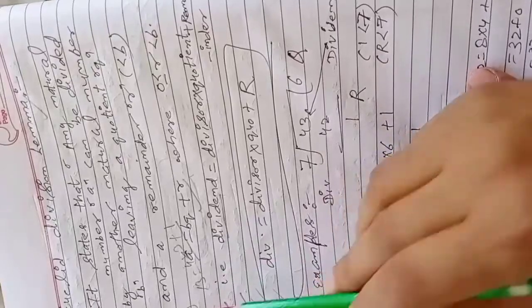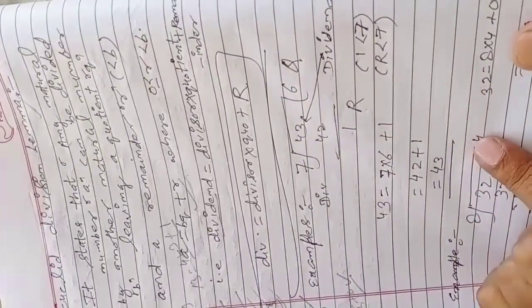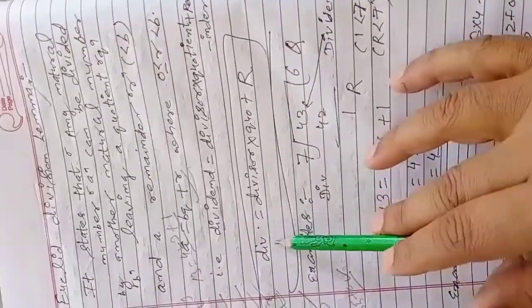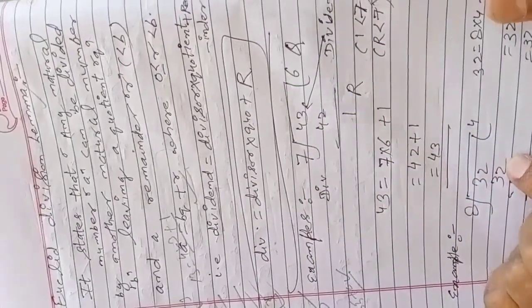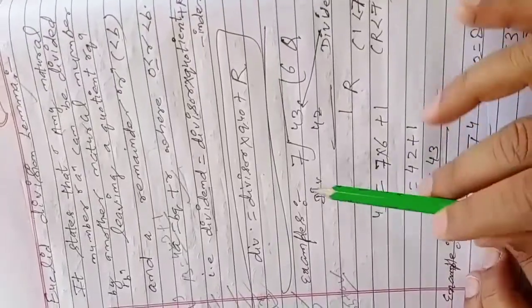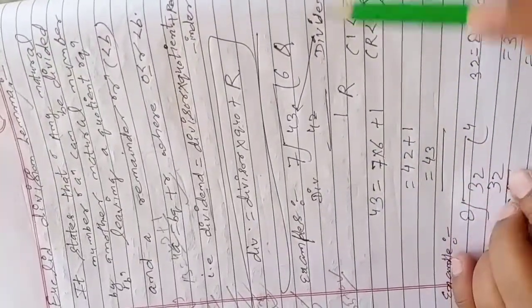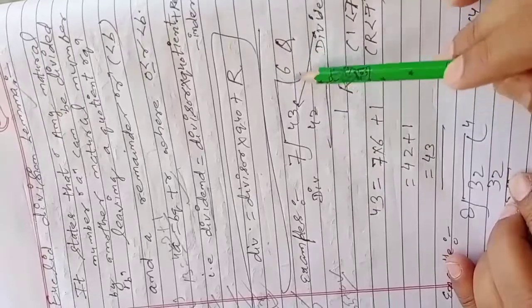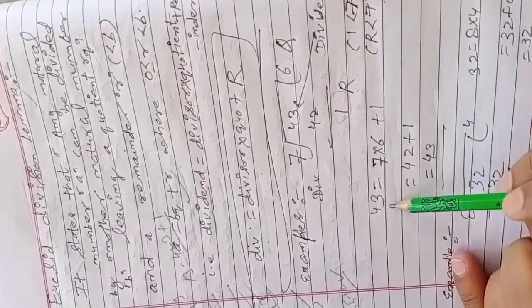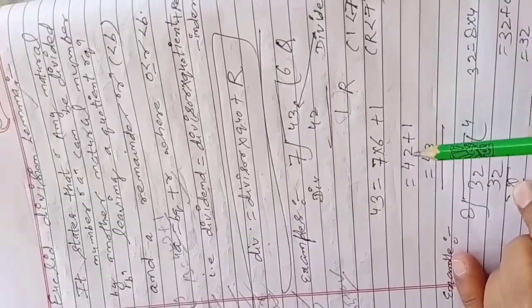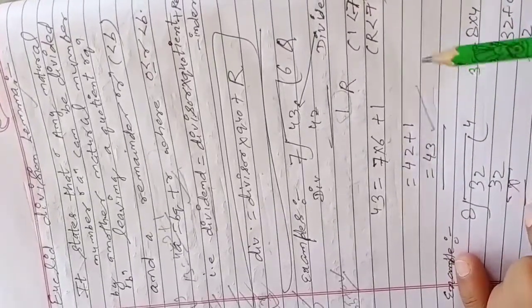By this example we can clearly observe that dividend is equal to divisor into quotient plus remainder. Now I have written one more example here. When we are dividing 43 by 7, it divides 6 times and 1 is the remainder. So we can write 43 is equal to 7 into 6 plus 1. So 42 plus 1 is equal to 43.